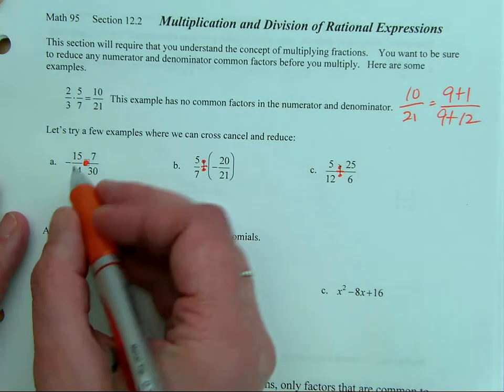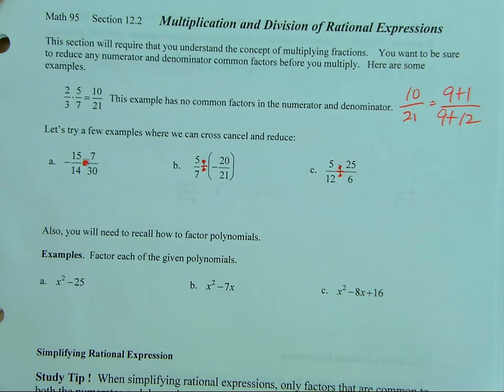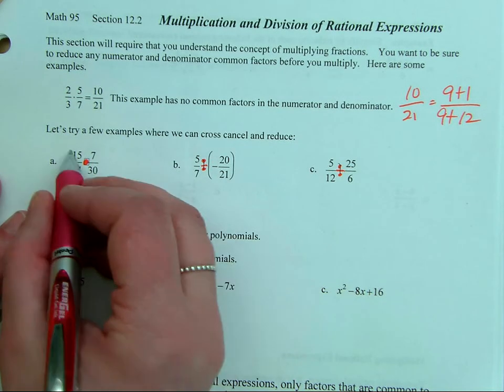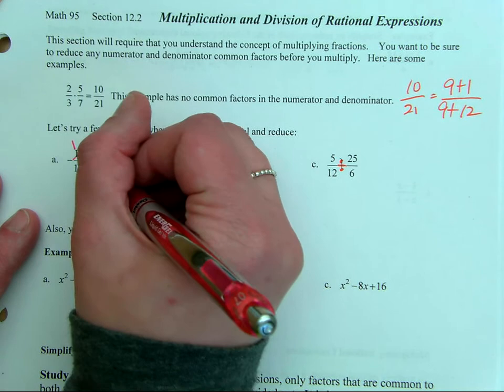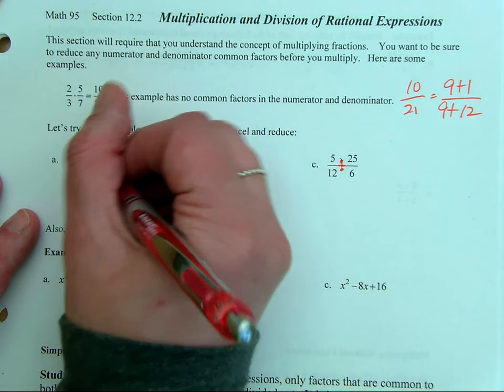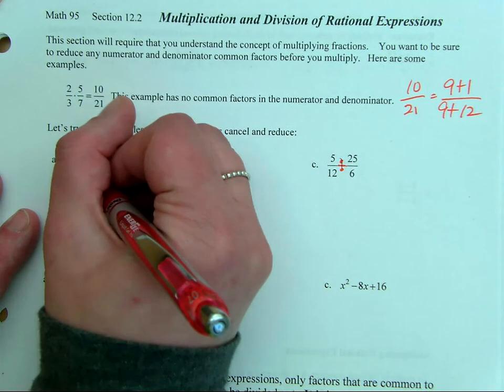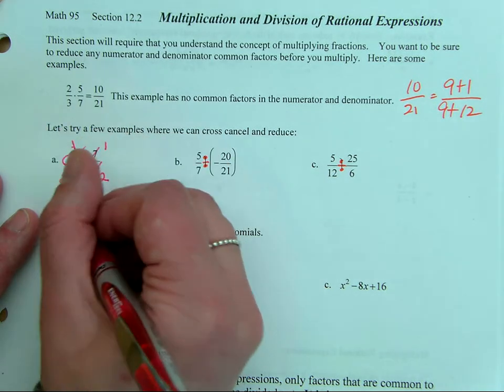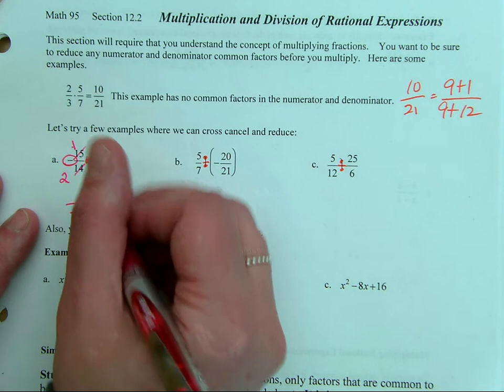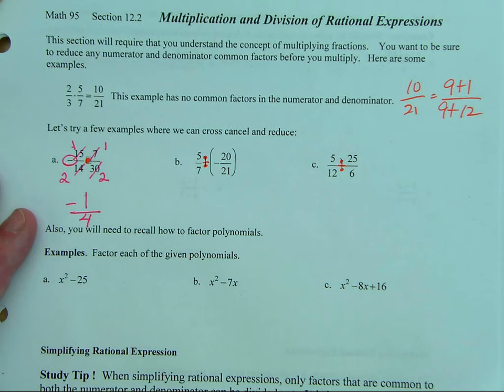So the idea of cross cancel is I could multiply across, but if I have to multiply 15 times 7 and 14 times 30, well, I don't know those off the top of my head. That's going to be a lot of work to multiply, and the idea is that I can cross cancel. Because 15 and 30, is there a common factor between 15 and 30? Yes, 15 goes in here once, 15 goes in here twice. What about 7 and 14? Once, twice, and this is, by the way, a negative. So we have 1 times 1, a negative, negative 1, over 2 times 2 is 4, okay?